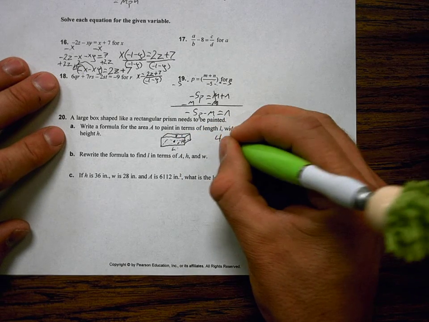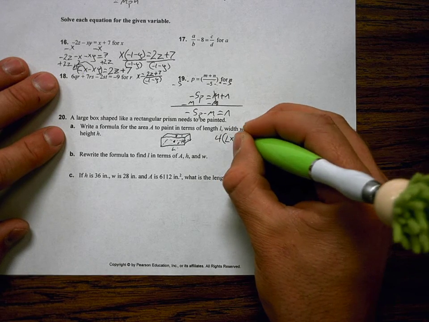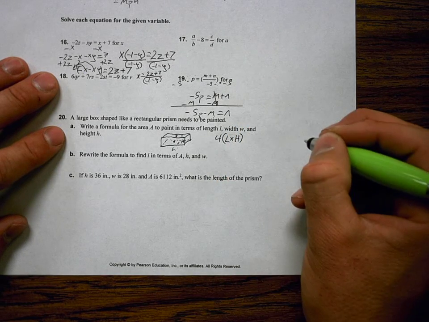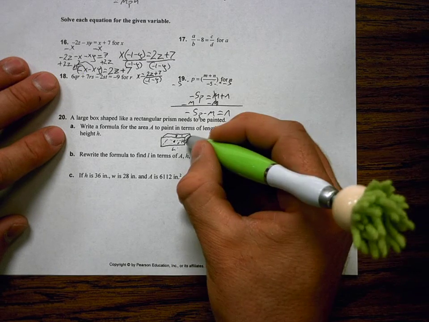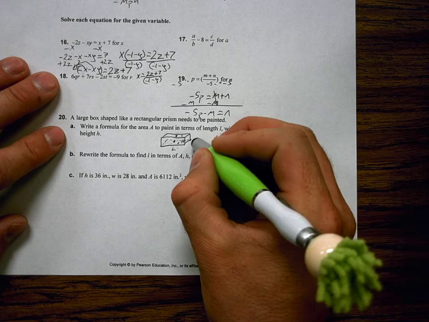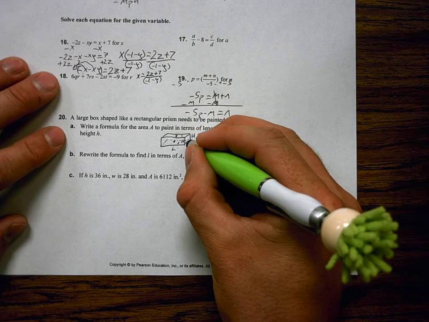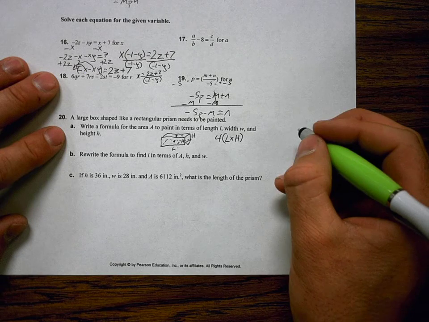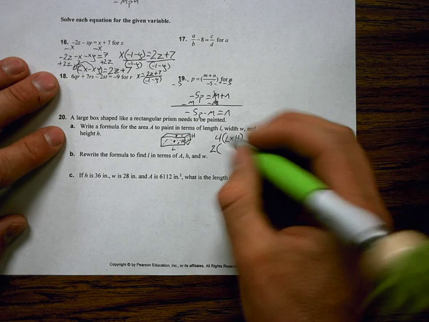So I'm going to have 4 sides with the area being length times height. Now I need to find the area of the 2 pieces on the end. The area of this part would be height times width. So 2 sides, that's why it's 2, height times width.